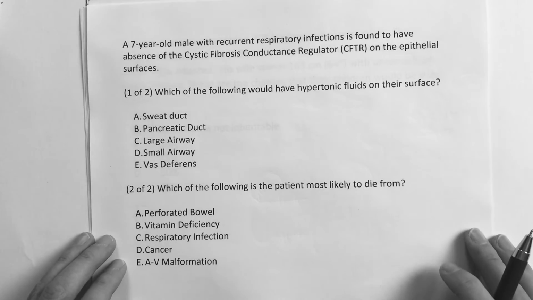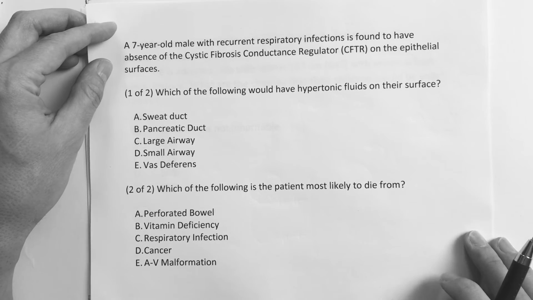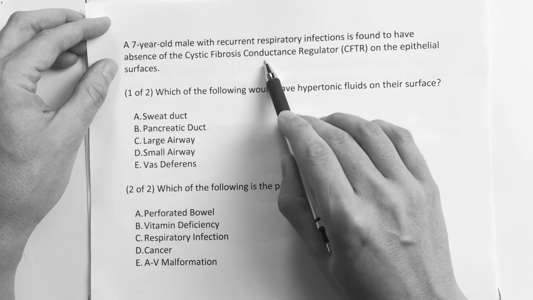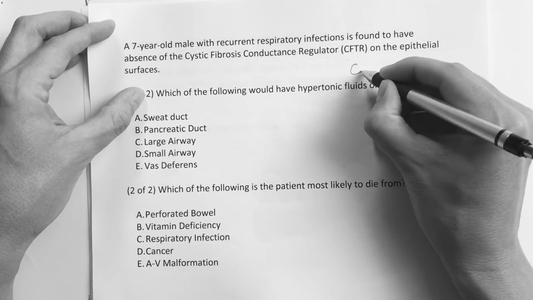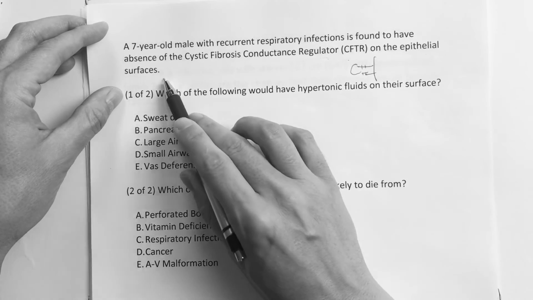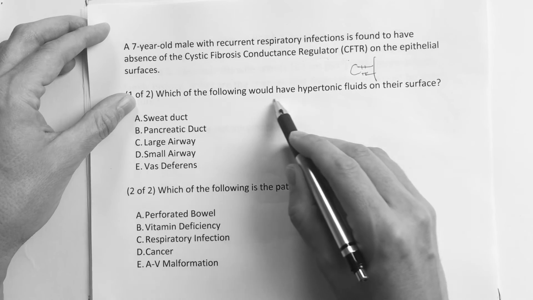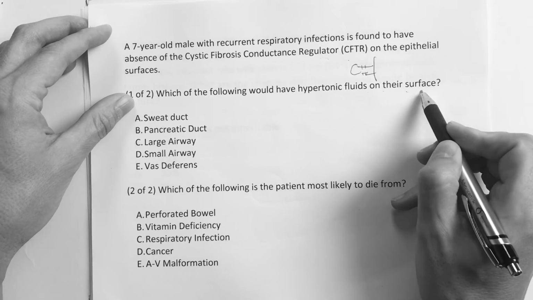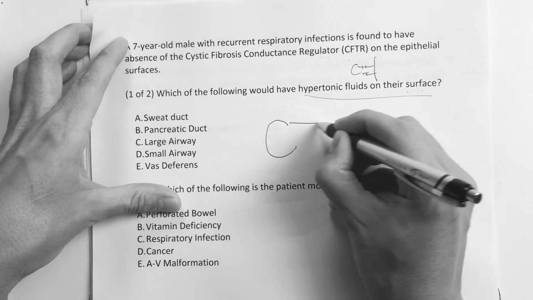And this one says a 7-year-old male with recurrent respiratory infections is found to have absence of the cystic fibrosis conductance regulator. That's that guy we were talking about, right? That's the channel thing on the epithelial surface. Okay, so where are we at? We're on the sweat. So which of the following would have hypertonic fluids on their surface? Okay, it was almost pretty much a giveaway there. But they're talking hypertonic, right?